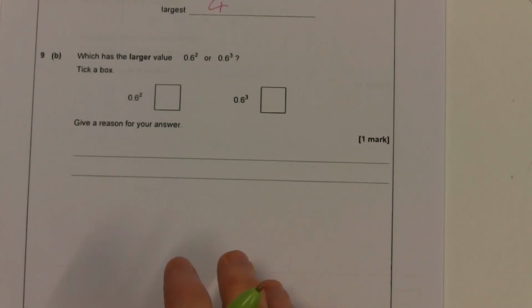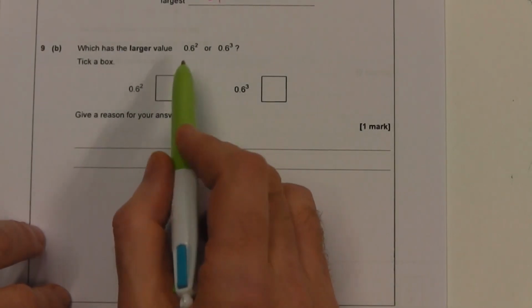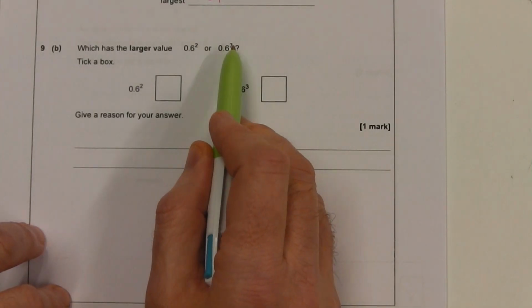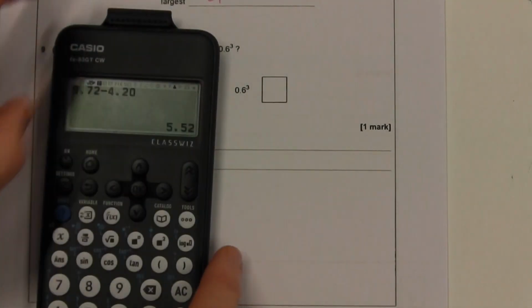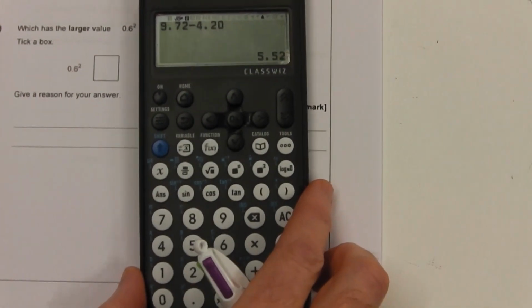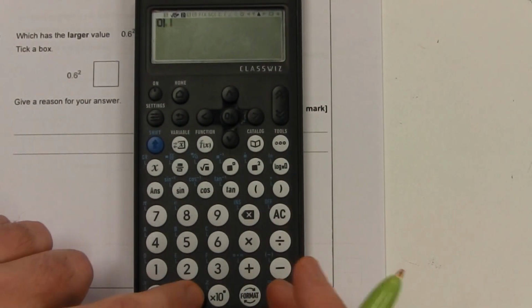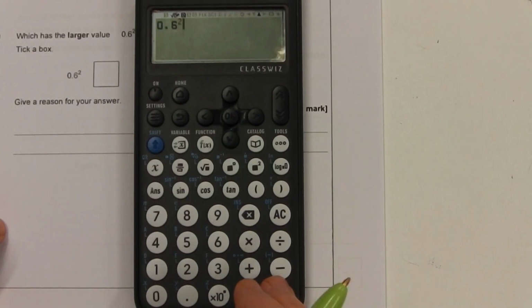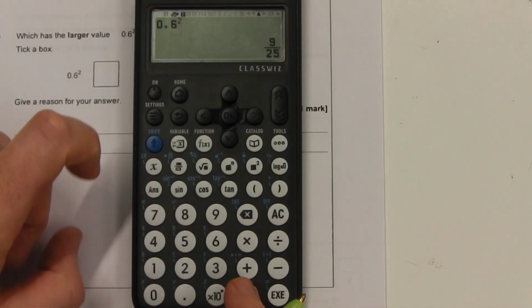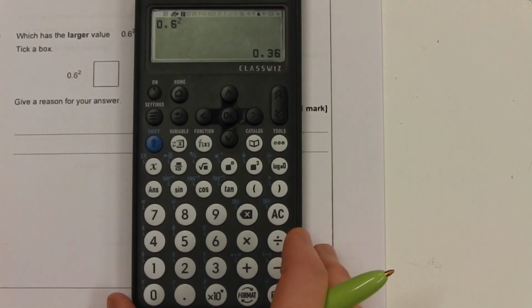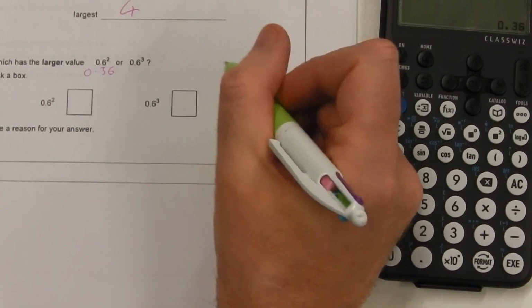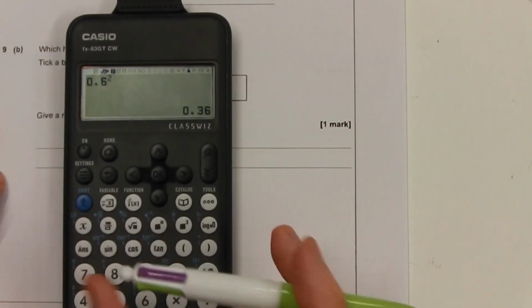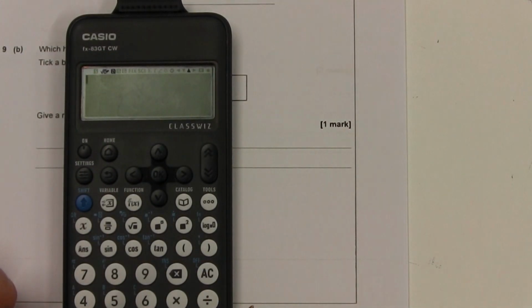And then a nice simple calculator question, which has the larger value, 0.6 squared or 0.6 cubed, and it says give a reason for your answer. So what we can do is have a look at what each of them is as a decimal. So if I clear all of those, I've got 0.6 squared, and again I need to change that, so change format and down to a decimal. I've got 0.36, okay, so this one is 0.36.